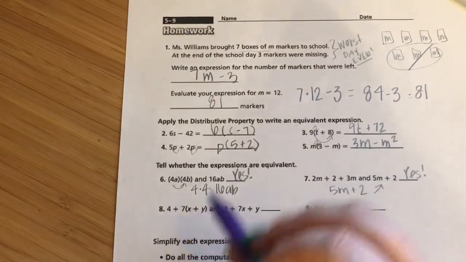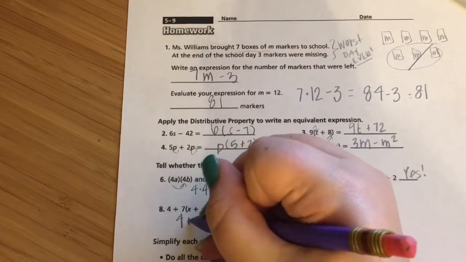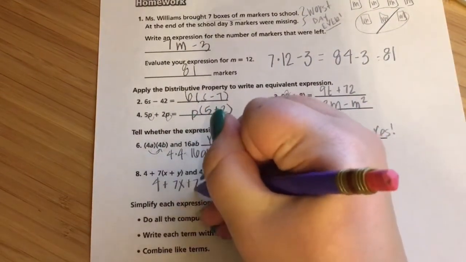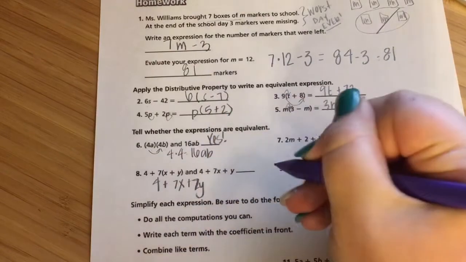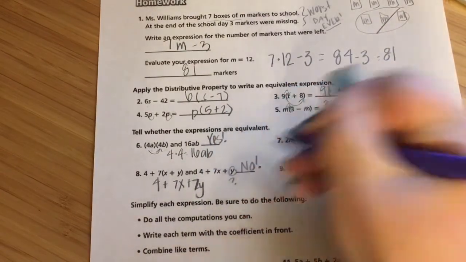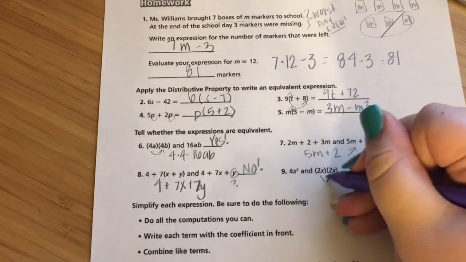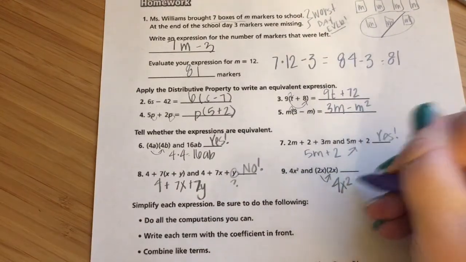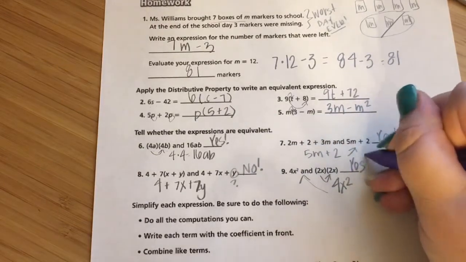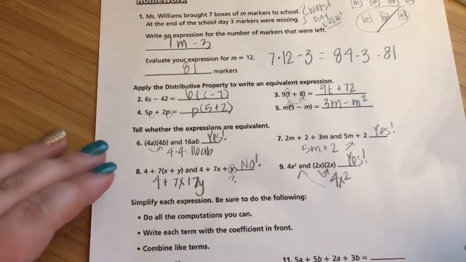And now we have 7, and I distribute it. So 4 plus 7x plus 7y. And if I look, I can always write for some odd reason a z, but I look and I'm missing. So no, that's not equivalent. And it says 4x squared, and I have 2x multiplied by 2x, and I get 4x squared. So yes, that is truly equivalent.